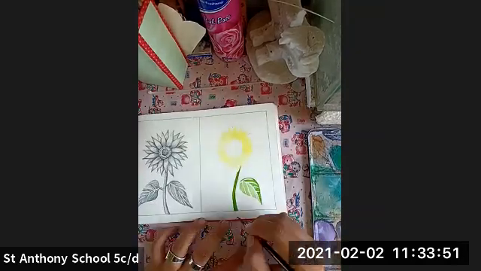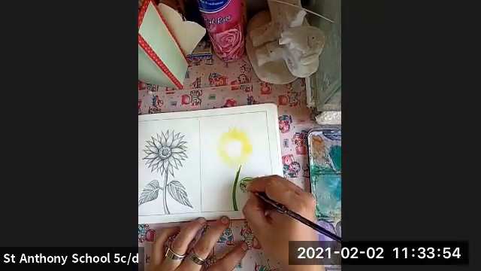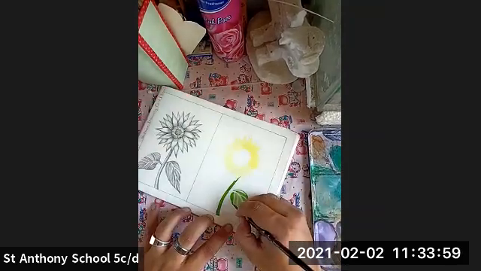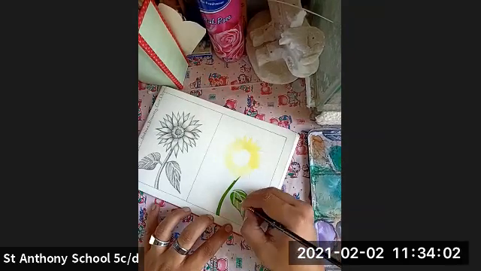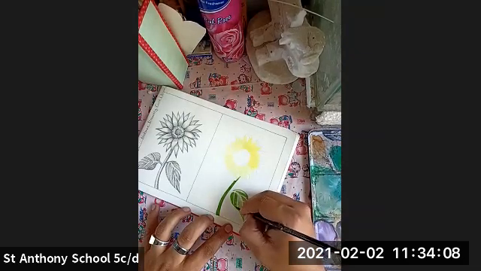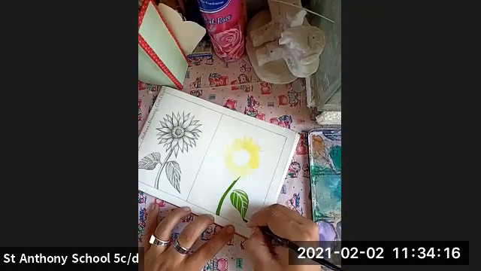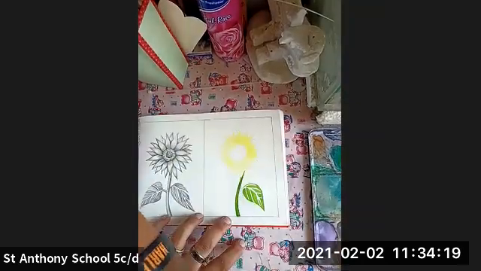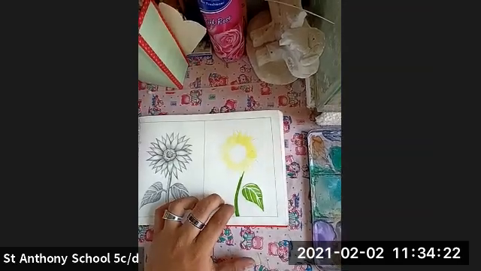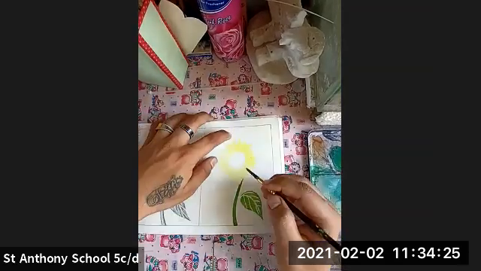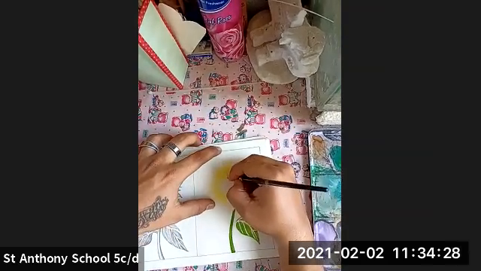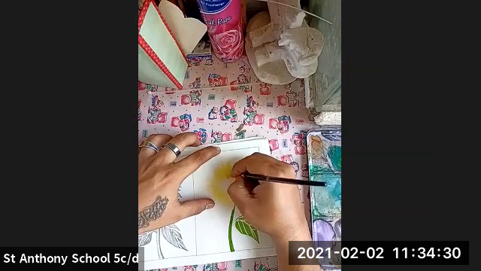So this way you're going to start the shading part. Add this shade in this way. This way you're going to color it, and you're going to add the dark yellow and give the shades in this way.